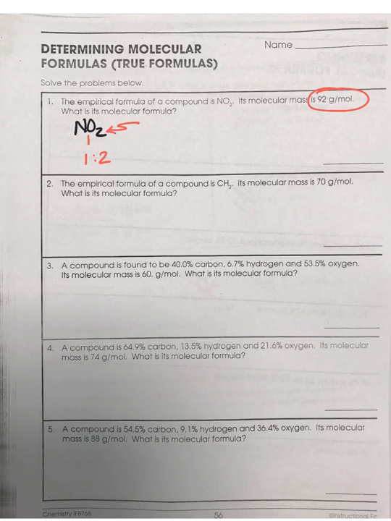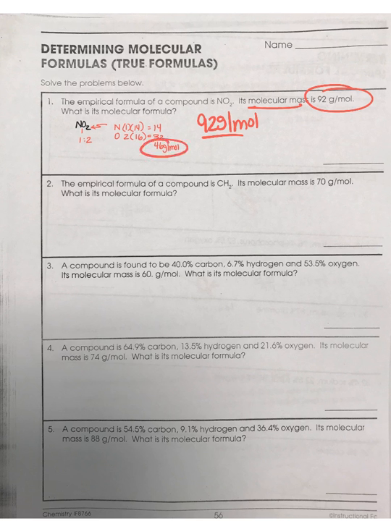So we find the gram formula mass of NO2. Nitrogen, there's one of them, it weighs 14. Oxygen, there's two of them, and they weigh 16 apiece, so that's 32, and that's 14. So this thing weighs 46 grams per mole. All right, they gave us in the problem that the molecular mass, that means the mass of the molecule, is 92 grams per mole.